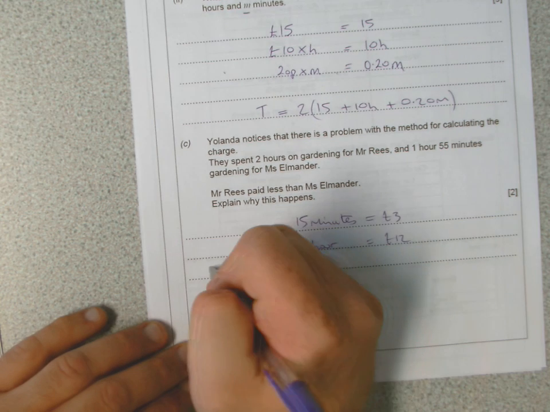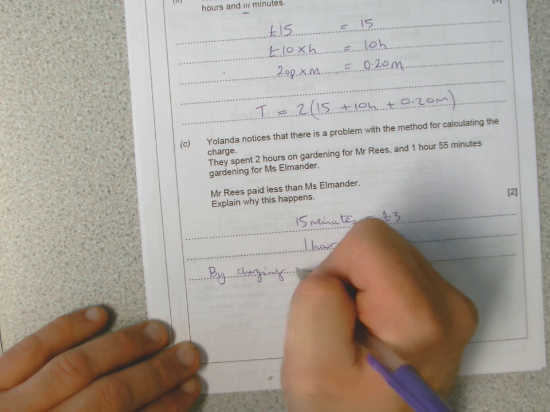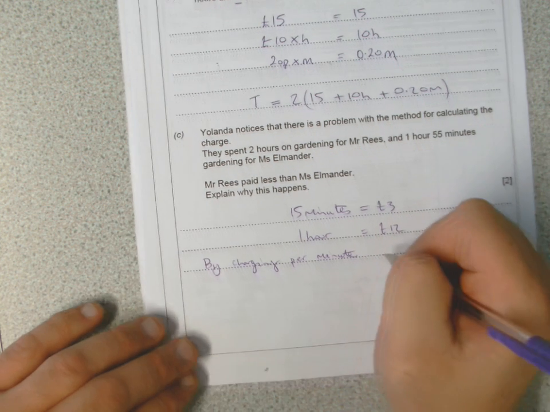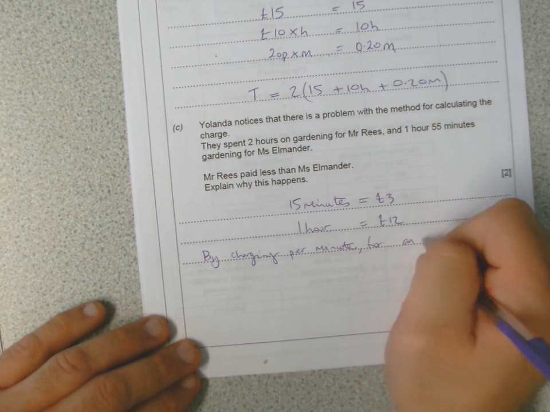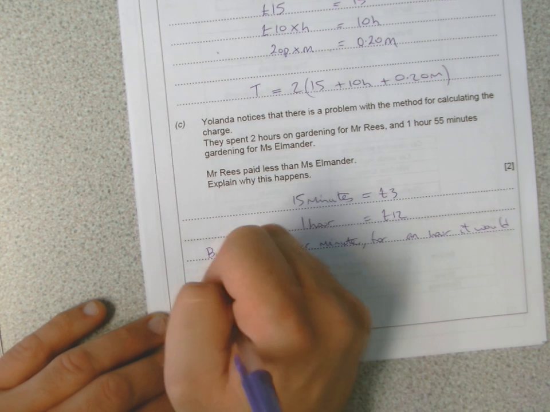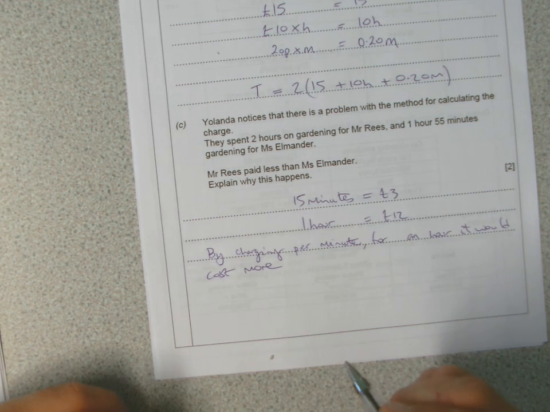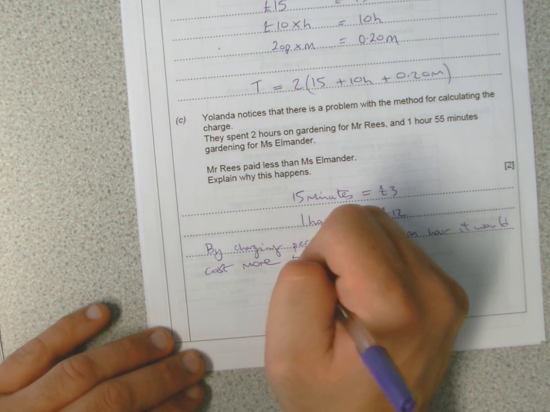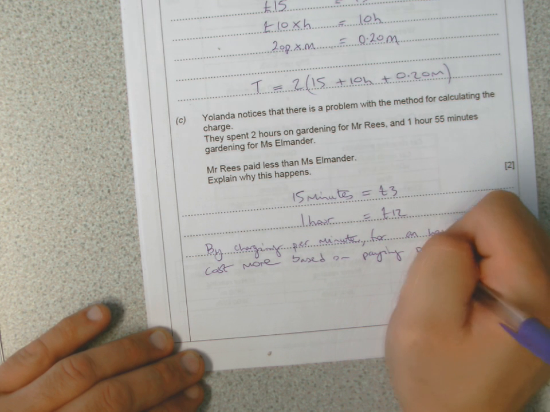So by charging per minute, okay, for an hour, it would cost more. Okay, it would cost more based on paying per hourly rate.